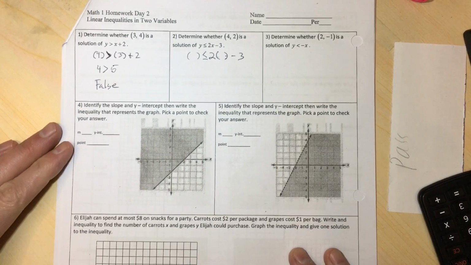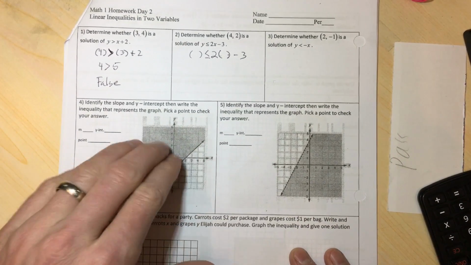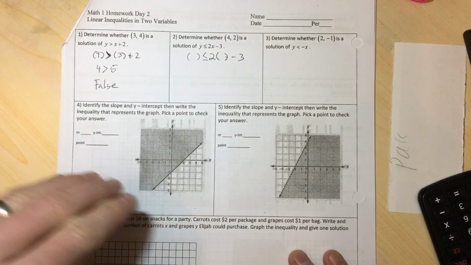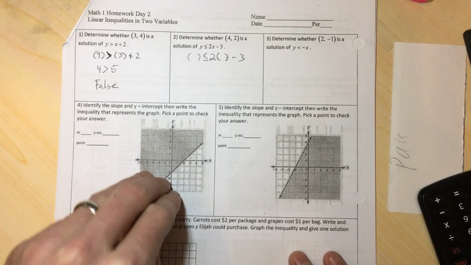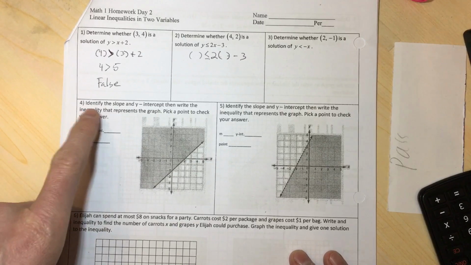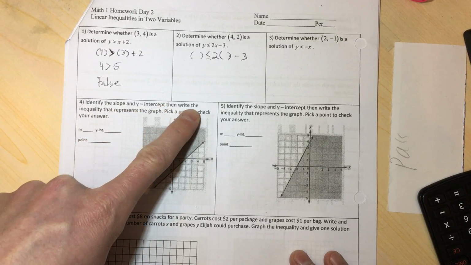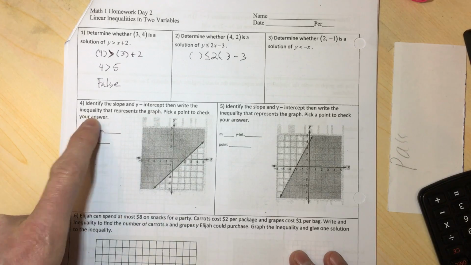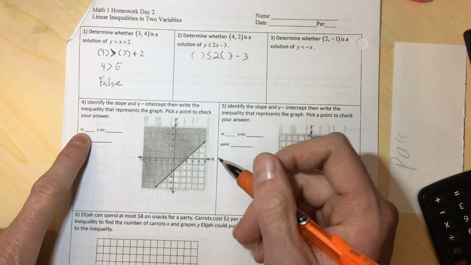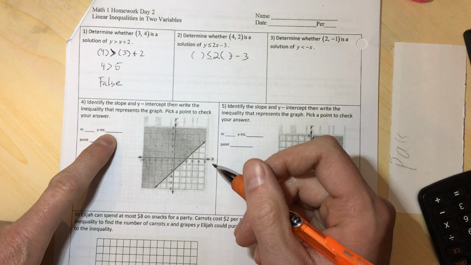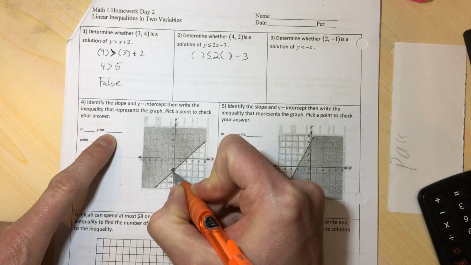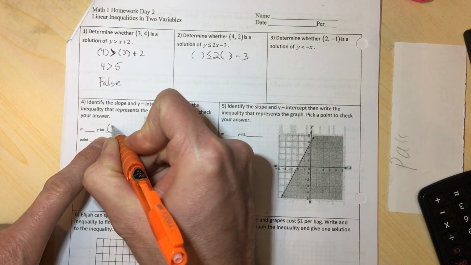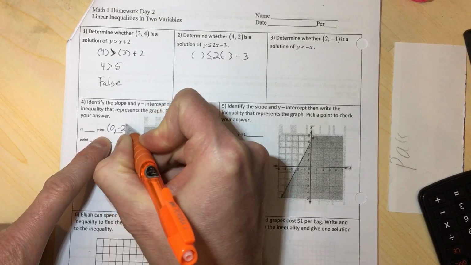Okay, so now the next one, I'm giving you a graph, and this is like a question that is straight off the test. So if there's a place that you want to pay attention to here, this one's it. It says identify the slope and y-intercept and write the inequality that represents the graph. Pick a point and check your answer. Okay, so our slope is m, and our y-intercept is -2. So it's where it crosses the y-axis, so it's -2. So write it as an ordered pair, (0, -2).